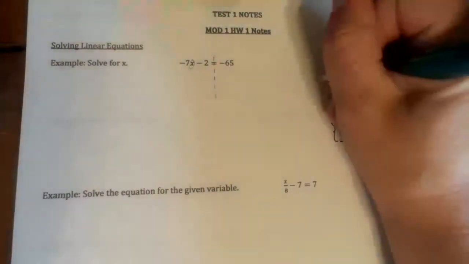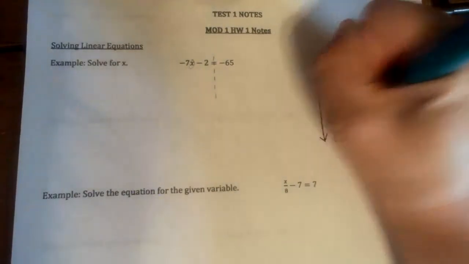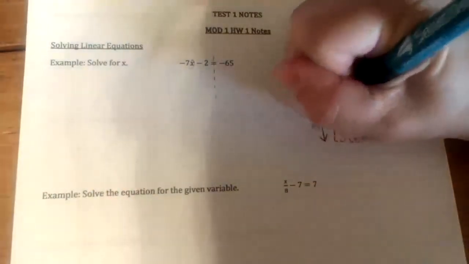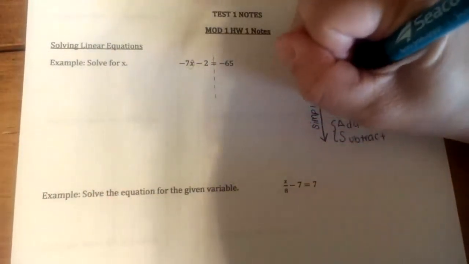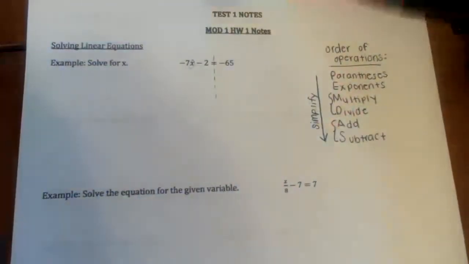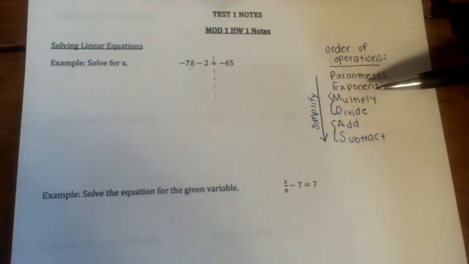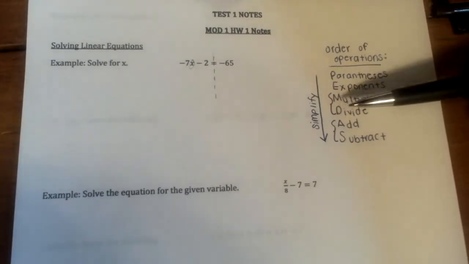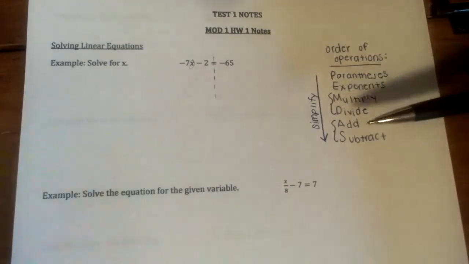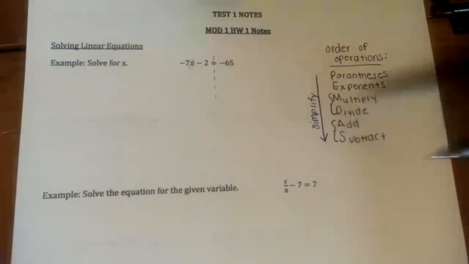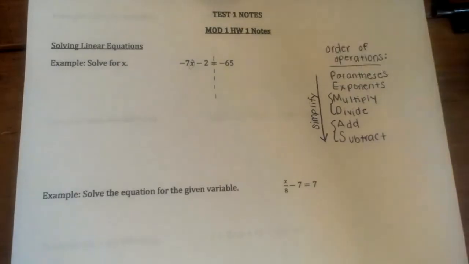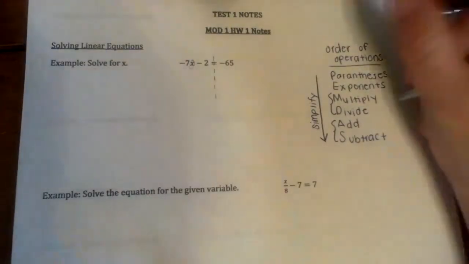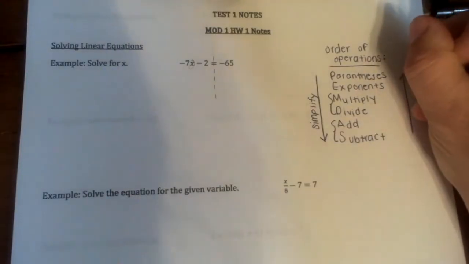So whenever we simplify an equation, we're going to work our way down the list. So whenever we simplify, we're going to start off by clearing our parentheses. Then we're going to clear our exponents. Then we're going to get rid of our multiplication and division from left to right, because we read from left to right. And then we're going to add and subtract, again in order from left to right. But now we're working opposite. Now we're trying to solve the equation. We're trying to work backwards to undo some stuff. So whenever we're solving, we're going to work backwards up the list.